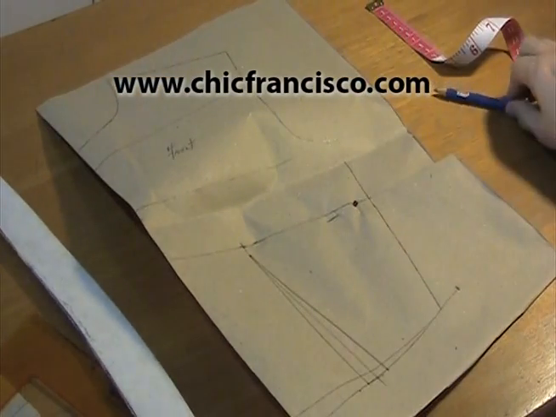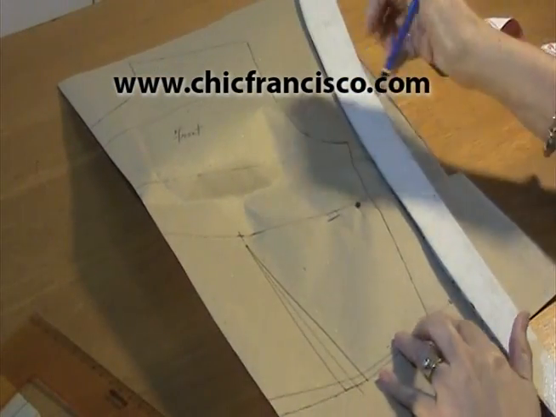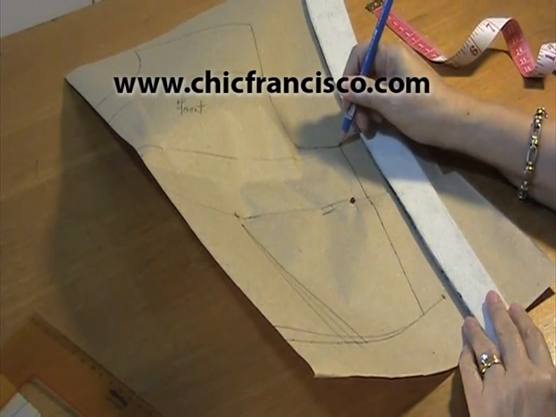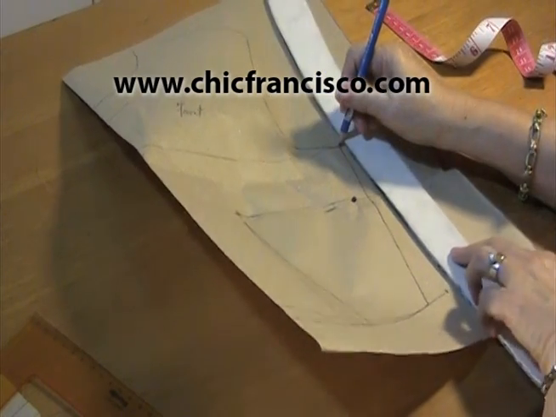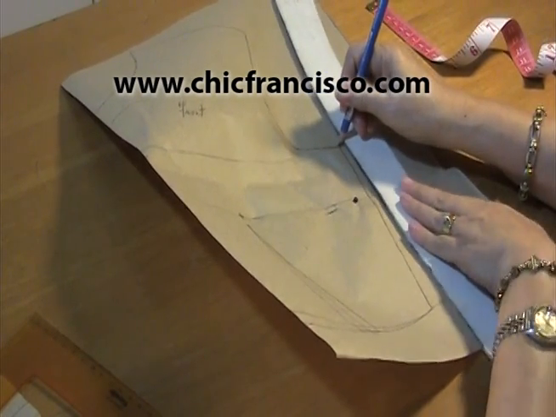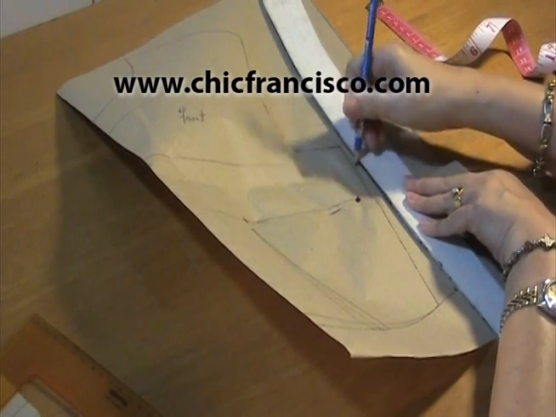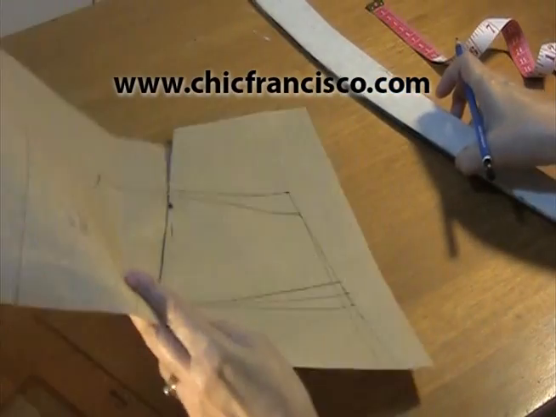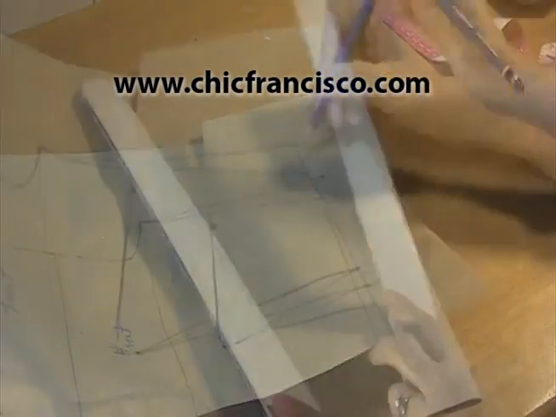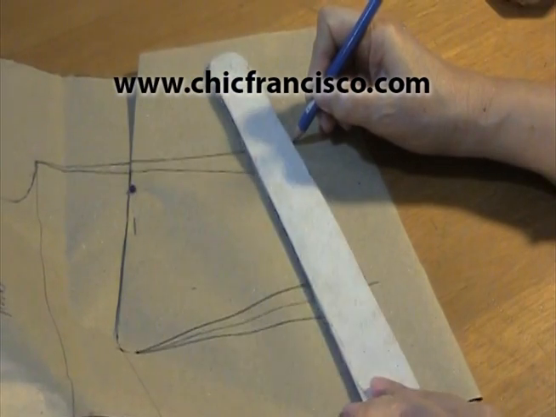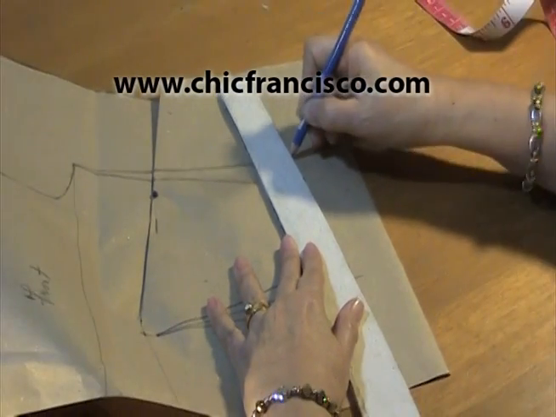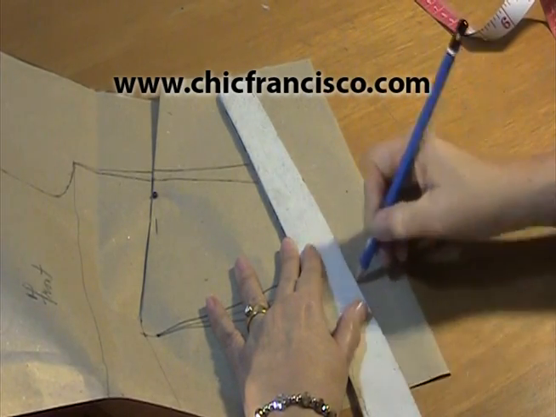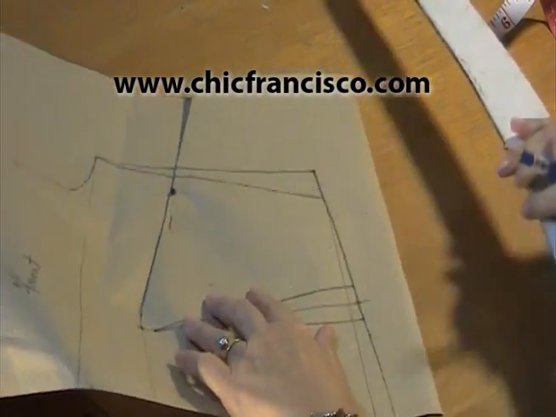Okay. Then we will connect this point, the corner of the armhole curve and the side seam, to the adjusted waistline using this side of the curve ruler. Now, we will also have to adjust this a little. We will have to connect from the adjusted point until the center of the adjusted waistline. Here.